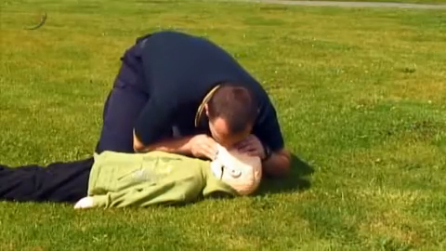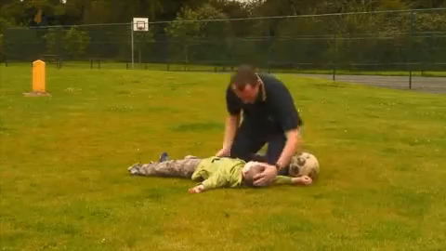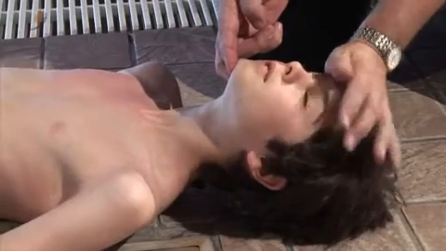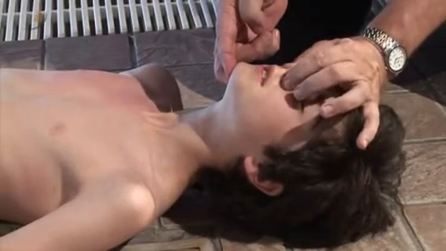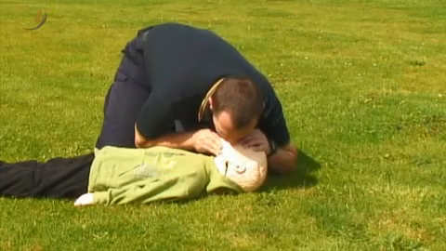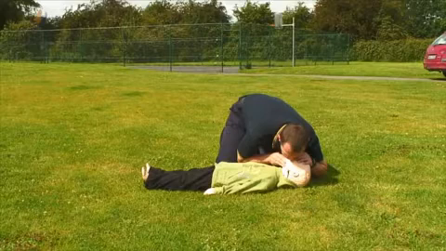Now, give 2 rescue breaths. This is done by placing your hands, as you did with the initial assessment, on the forehead and the jaw and tilting the head back. Pinch the nose with fingers of the hand on the forehead. Open your mouth wide and cover the patient's mouth with yours. Breathe into the patient's mouth.